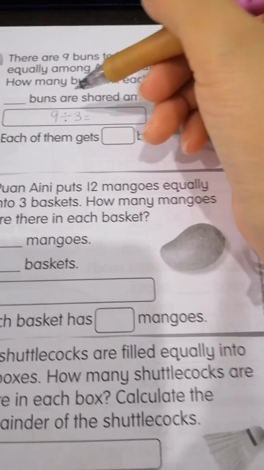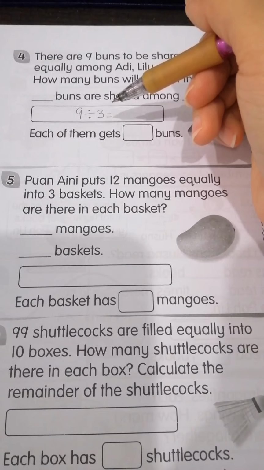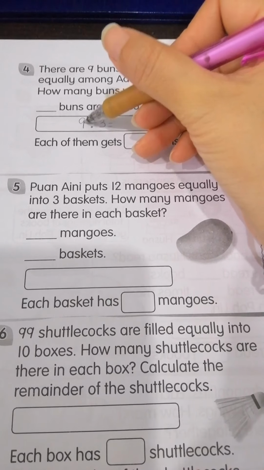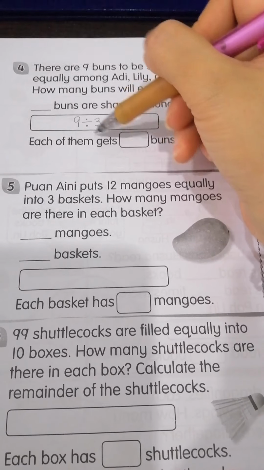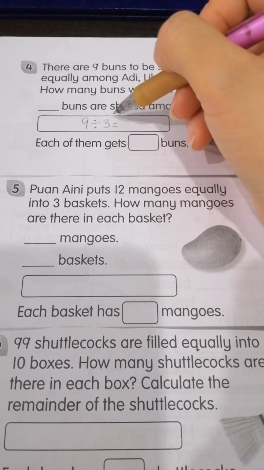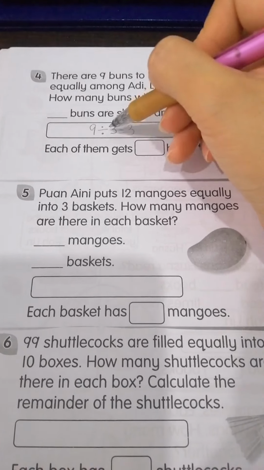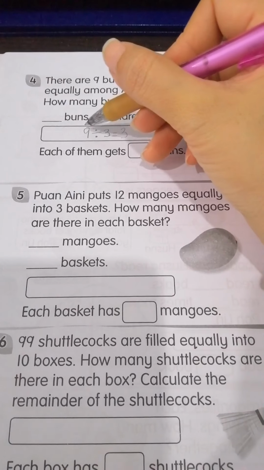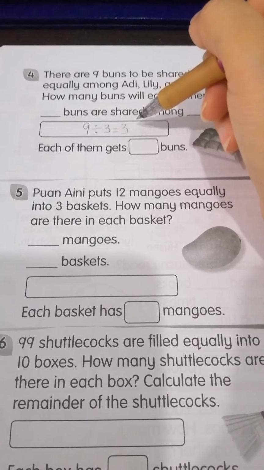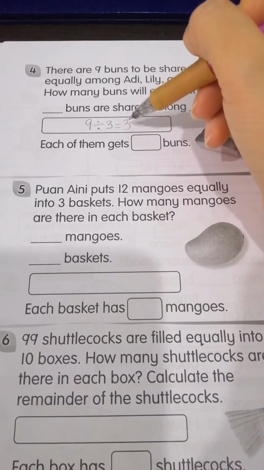I've told you that division is the reverse of multiplication. So it means, what times 3 equals 9? The times table of 3. 1 times 3 is 3, 2 times 3 is 6, 3 times 3 is 9. So the answer will be 3. You count back, 3 times 3 equals 9. So your answer is correct, 3. So each person will get 3 buns.